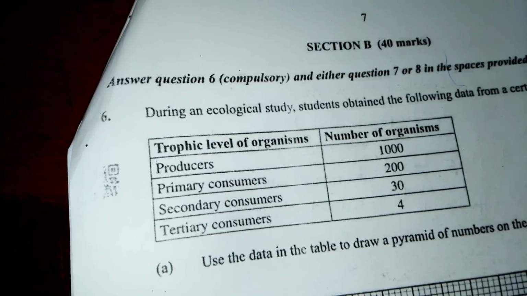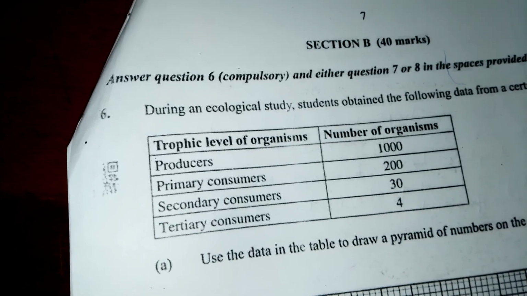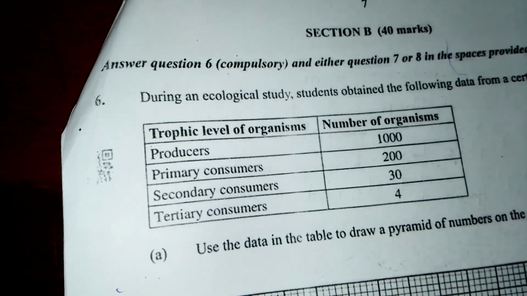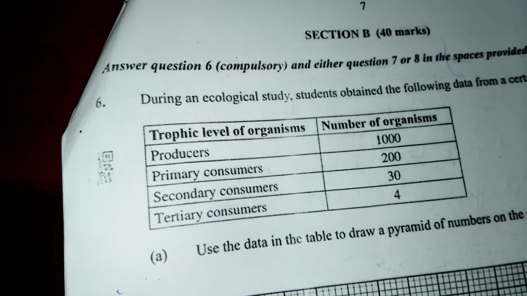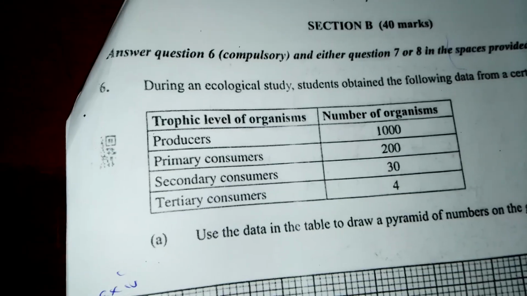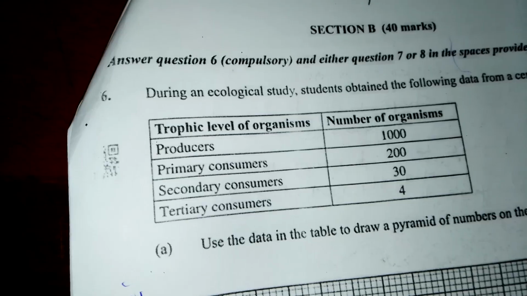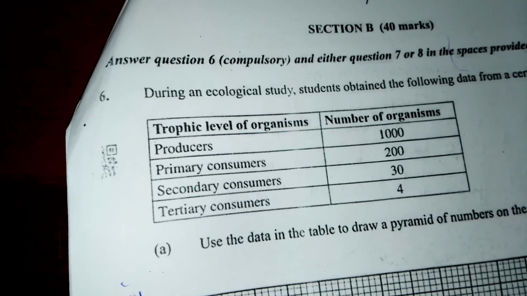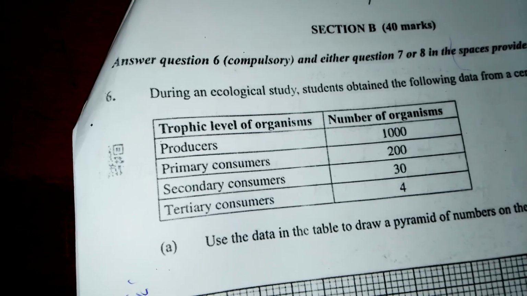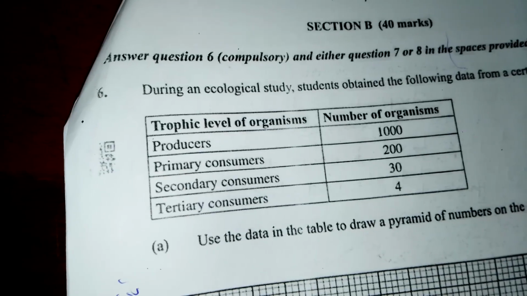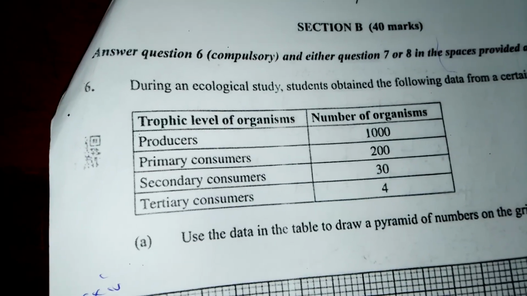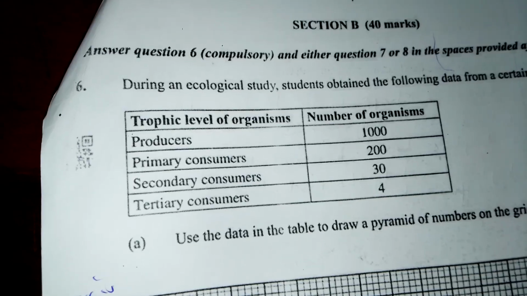But in an exam, when you have been instructed to answer question 6, and then choose either question 7 or question 8, just follow instructions. Don't mess up with the instructions. We need to follow instructions in an exam because instructions are also part of the exams. But in this case, we have just decided to answer everything for your good.